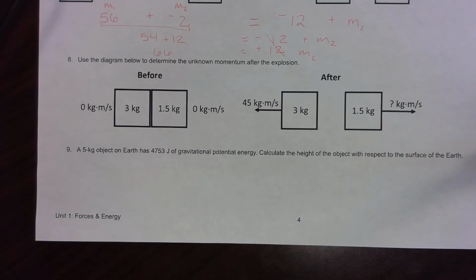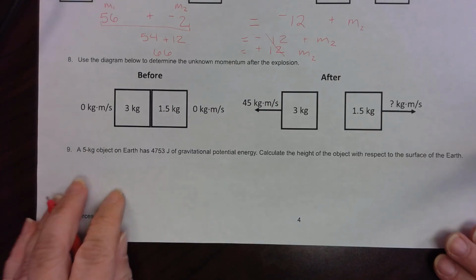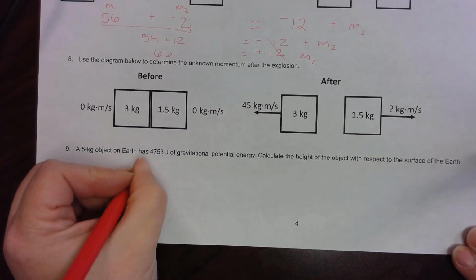Number 9, a 5 kilogram object on Earth has 4,753 joules of gravitational potential energy. Calculate the height of the object with respect to the surface of the Earth. Now this is the energy one. This is the stuff we've done most recently.